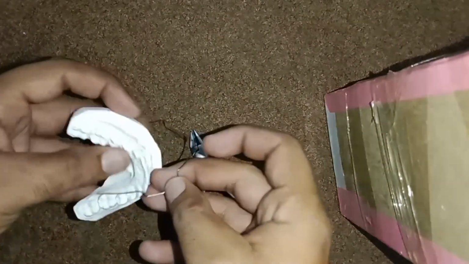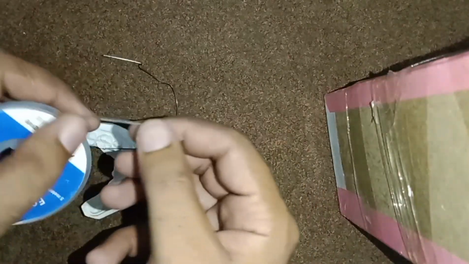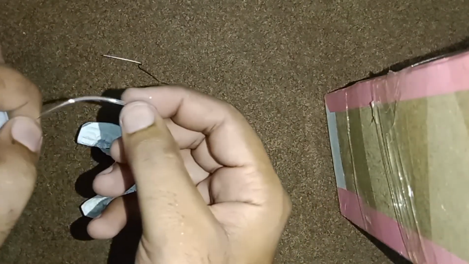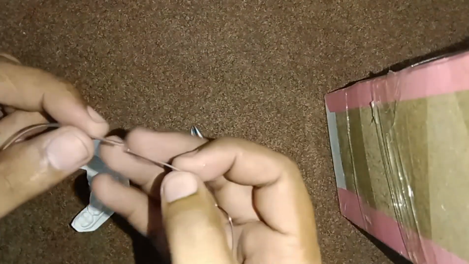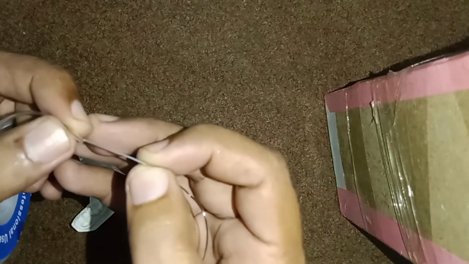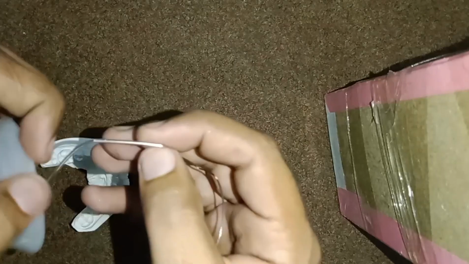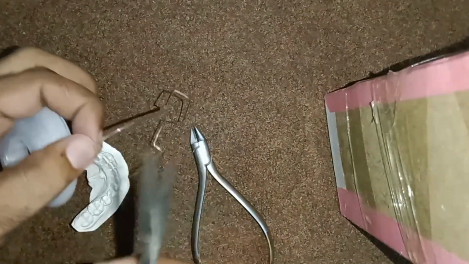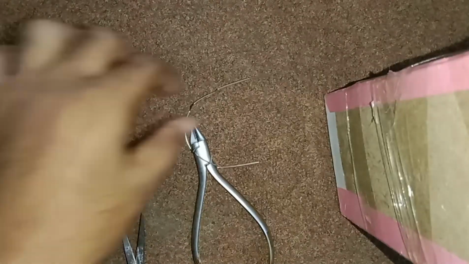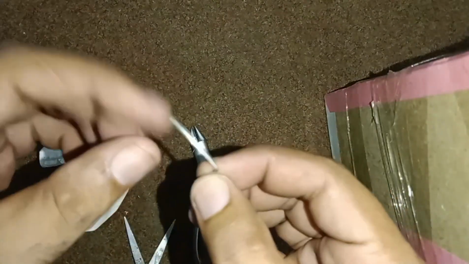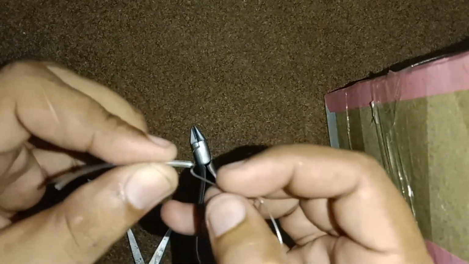In order to make it more comfortable for the patient, this is the piece of archwire sleeve which was used in the initial segment to cover the wire when it was bypassing these incisors. We can pass this wire into the archwire sleeve.